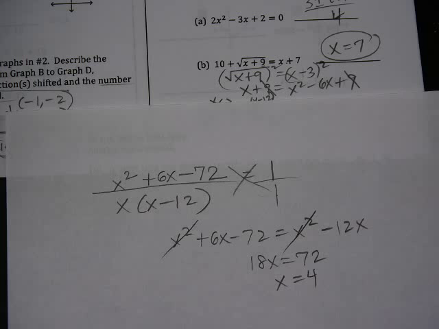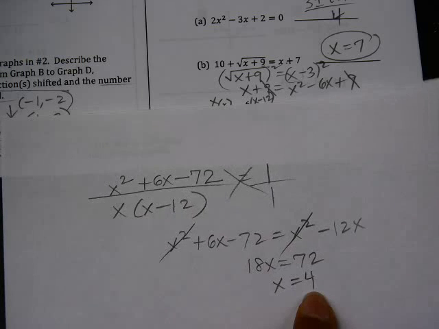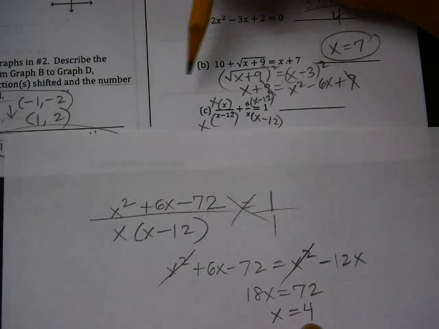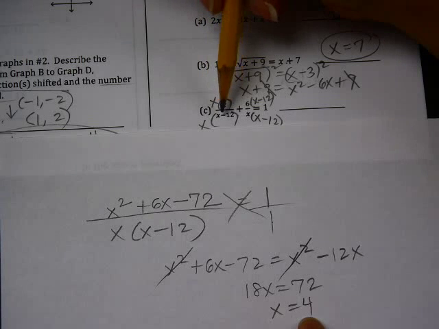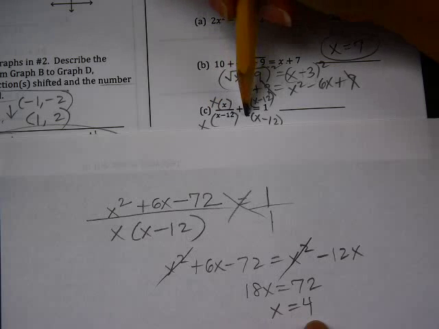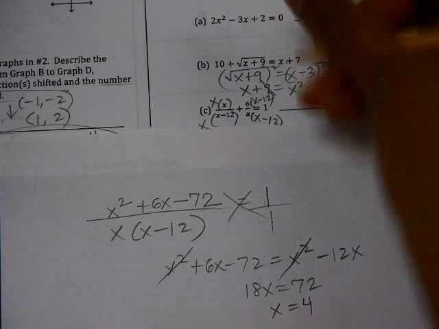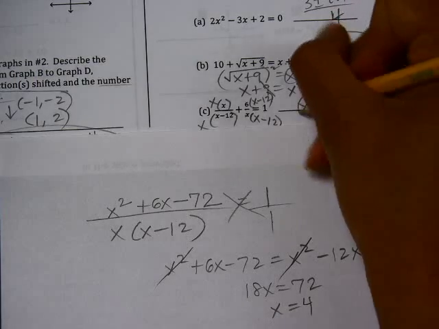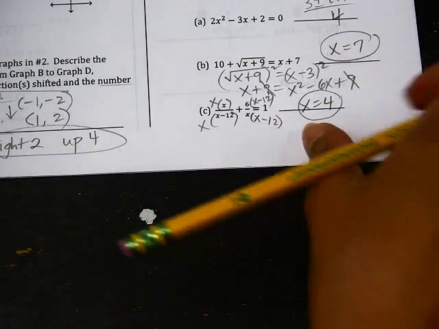Now, again, check for extraneous solutions, meaning plug the solution back in to the original problem, and we're specifically looking to see if the denominators end up equaling 0. Plugging 4 here does not make the denominator 0. Plugging 4 here doesn't make the denominator equal to 0. So x equals 4 is a valid solution.